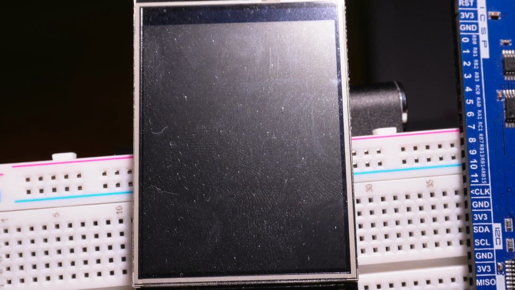And you can't see this, but it says that the update was successful. Now I've removed that micro SD card, and I'm just going to plug in the USB cable again. And it's going to be a white screen. So now we can actually do things like turn the screen black or any color.